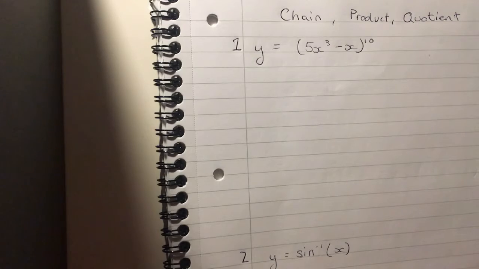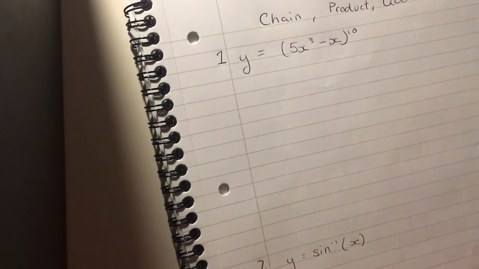This whole part is chain rule, so let's do the first one. If you want to do it first, you can just pause the video and do it yourself and then come back and I'll go through it. So yeah, let's get into it.